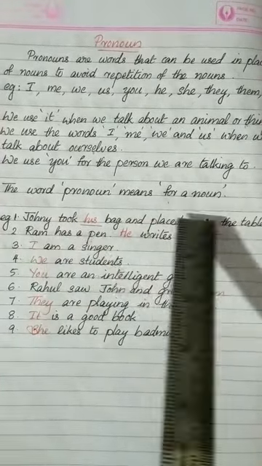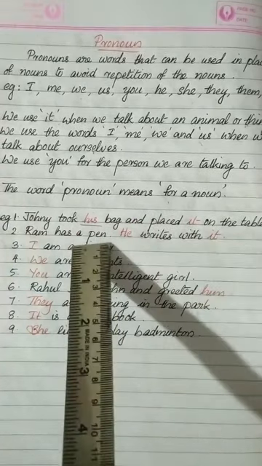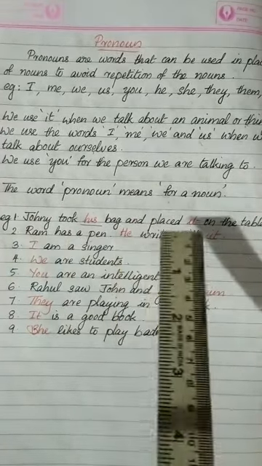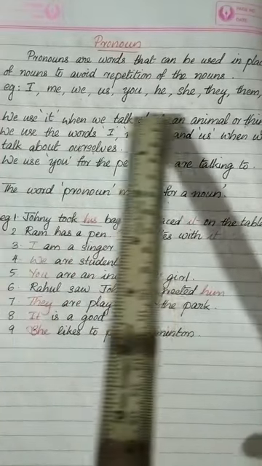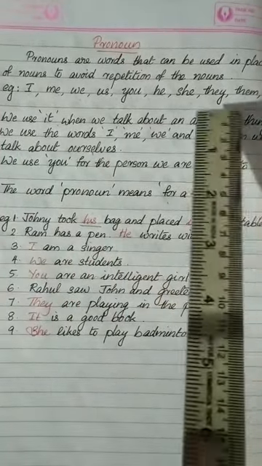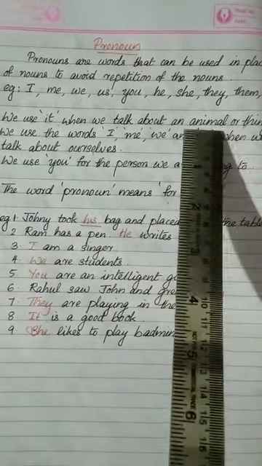Next sentence, Ram has a pen. He writes with it. The pronouns used in this sentence are he and it. He refers to Ram. It refers to pen. We have already said that we use it when we talk about non-living things or animals.